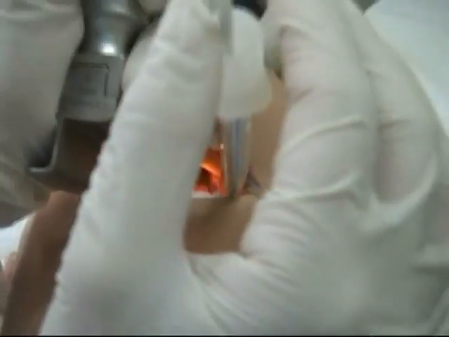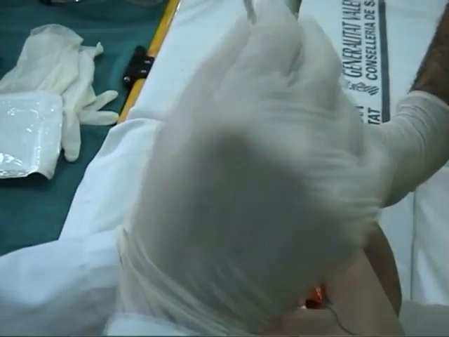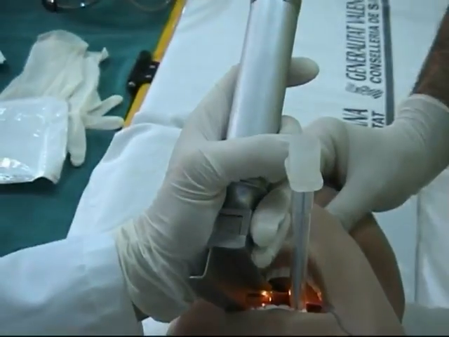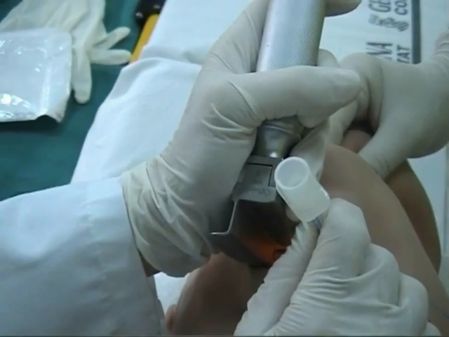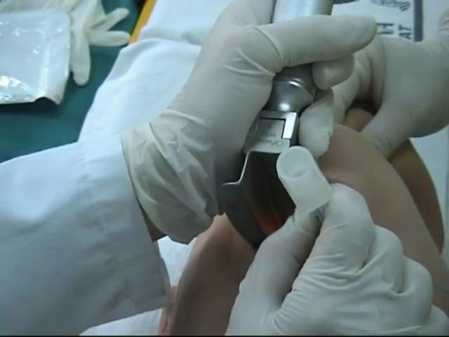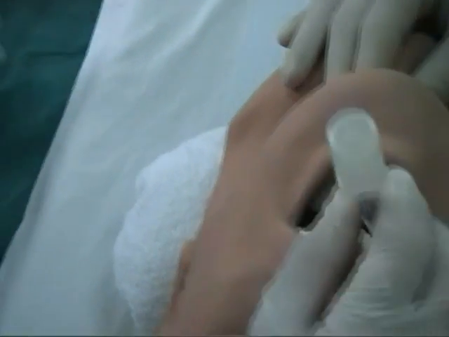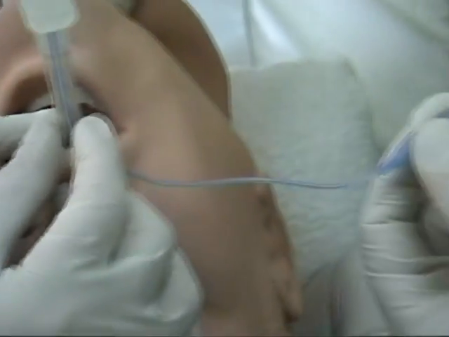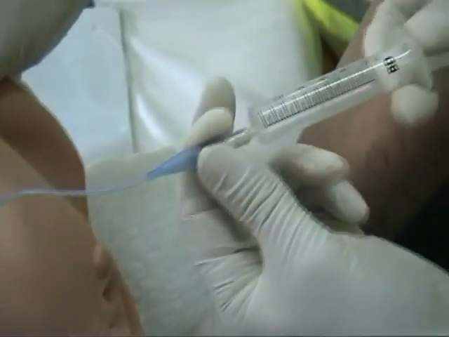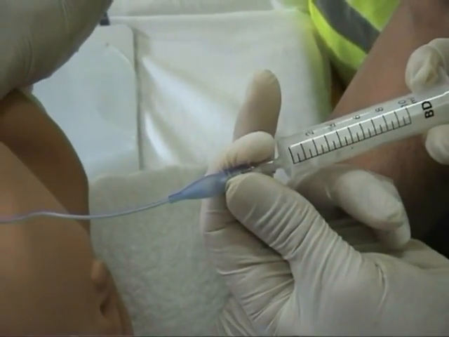Remove the stylet and advance the tube until the balloon is 3 to 4 centimeters beyond the vocal cords. Remove the laryngoscope and inflate the endotracheal tube balloon with air to prevent air leaking during the ventilation with the bag valve mask.